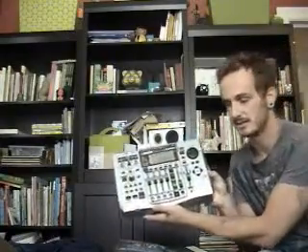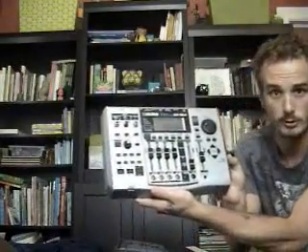As far as getting all this onto a computer, I have a Boss. It's an 8-track recorder. You can use pretty much anything. You can use a mixer and just plug it straight into your computer.